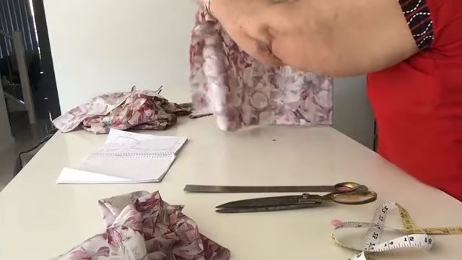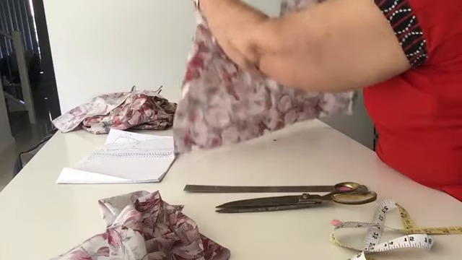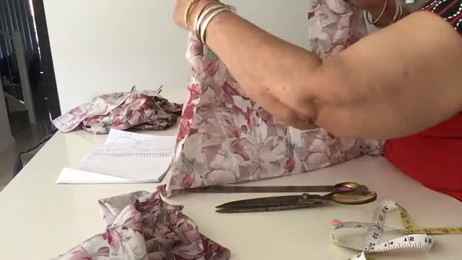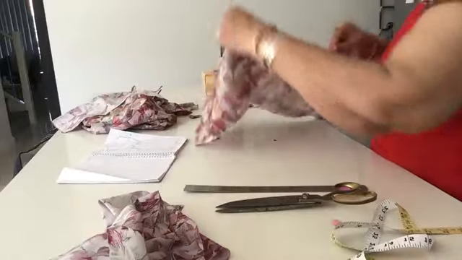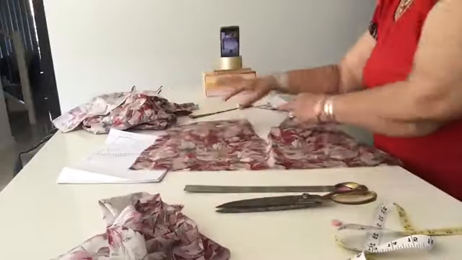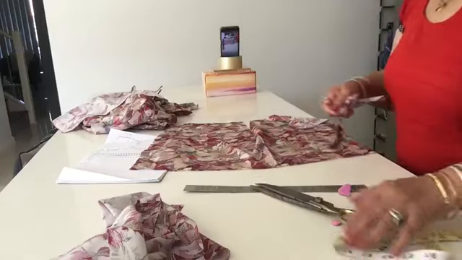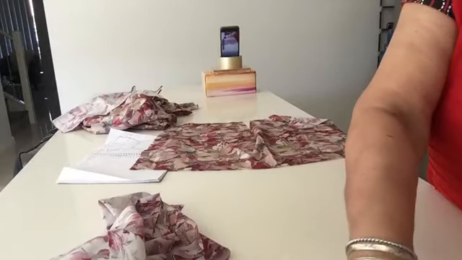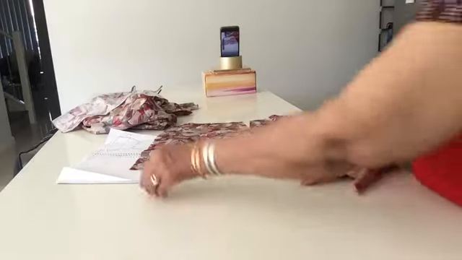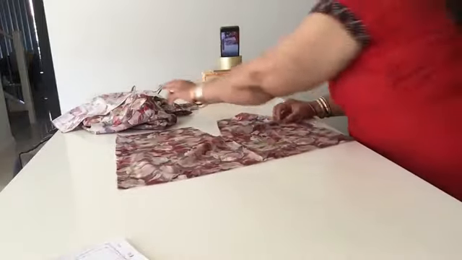You can see I have cut the V neckline of this bodice. Now I will place it here. I will roughly show you how it will look after stitching, to give you a rough idea.